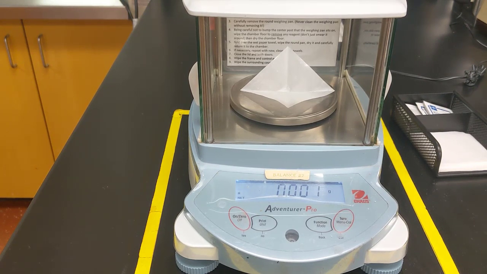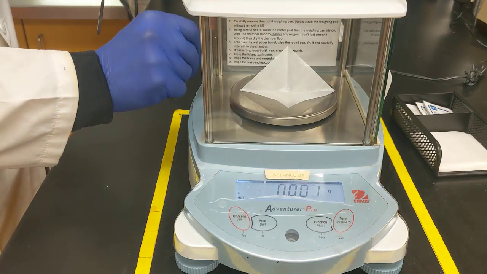Next, I want to add 0.13 grams of sodium carbonate, so I'll go ahead and do that on a piece of weigh paper.